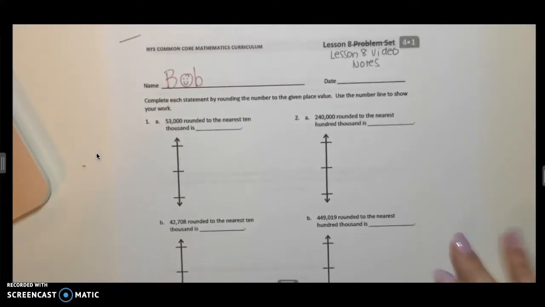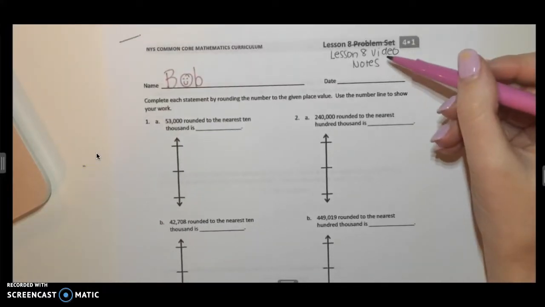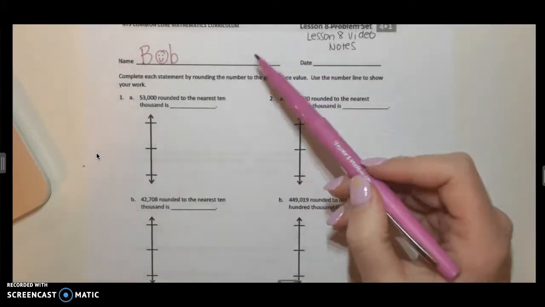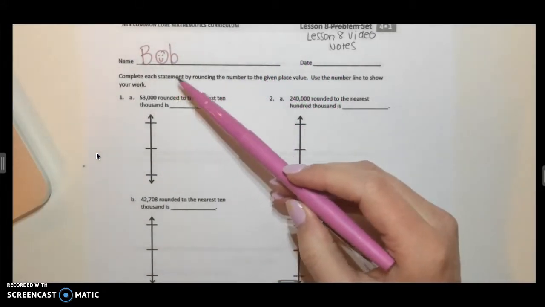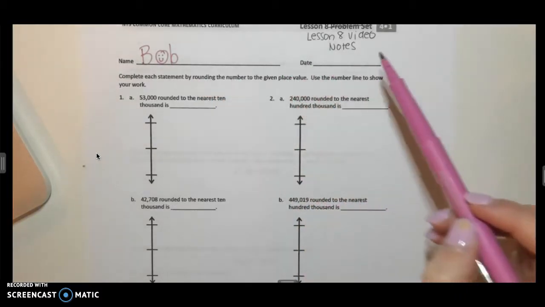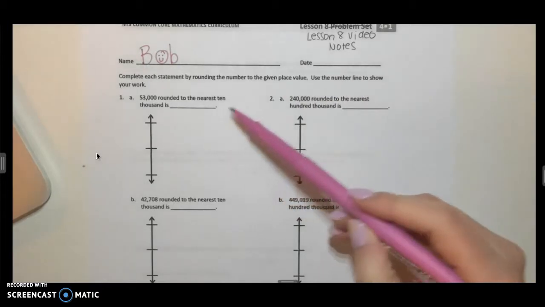Alright, before we get started, I want to make sure you have Lesson 8 video notes. Our set of directions is: complete each statement by rounding the number to the given place value. Use the number line to show your work.